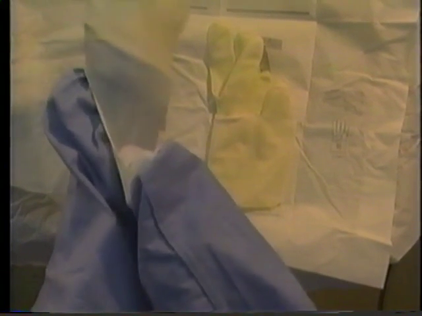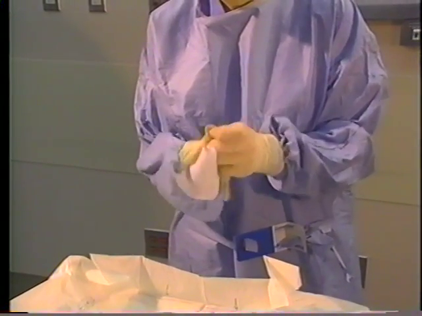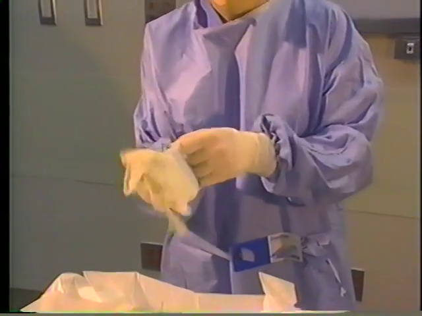Grasp the back of the cuff in the right hand and turn it over the end of the left sleeve and hand. Hold the top of the left glove and underlying gown sleeve with the covered right hand. Pull the glove over the extended left fingers, pushing the hand through the glove until it completely covers the cuff of the gown. And then glove the right hand in the same manner by reversing hands.